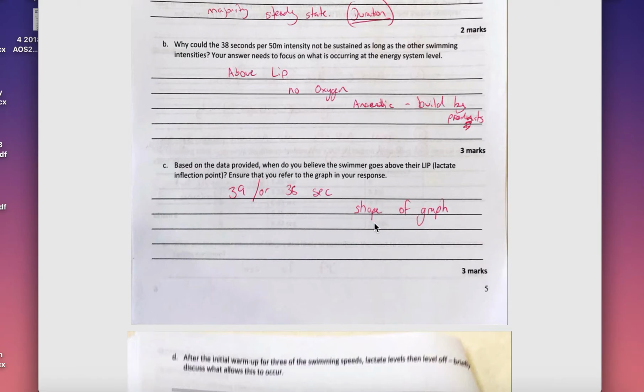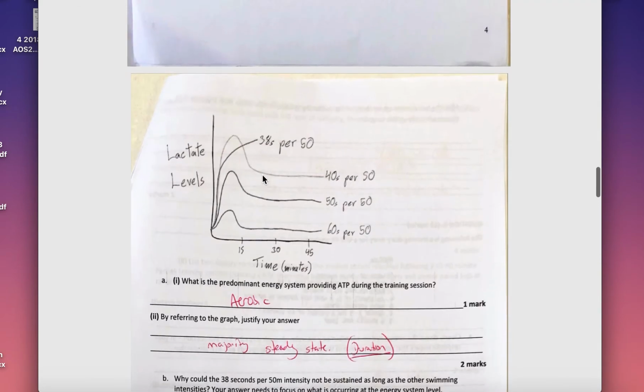I would talk about the shape of the graph and the fact that the other graphs are able to stay flat after the first 15-minute warm-up. This one is not able to, and it's because of a build-up in that lactate due to the fact that we're working anaerobically at that point.